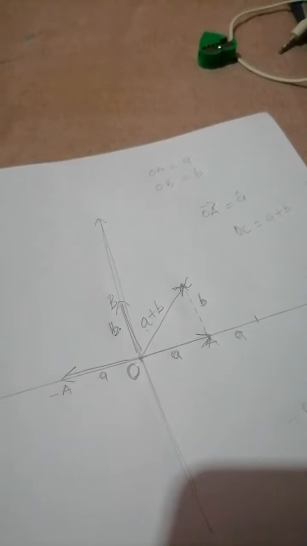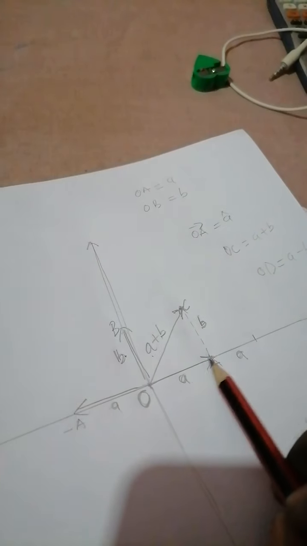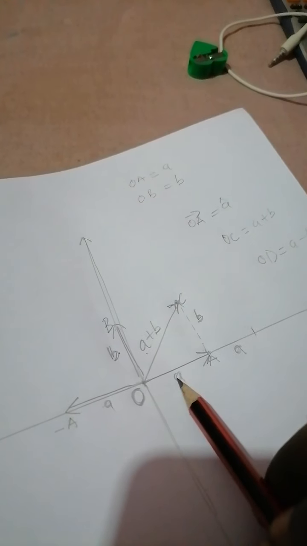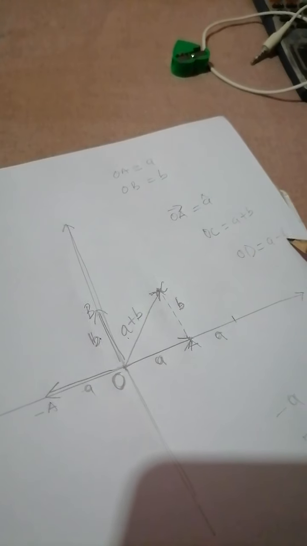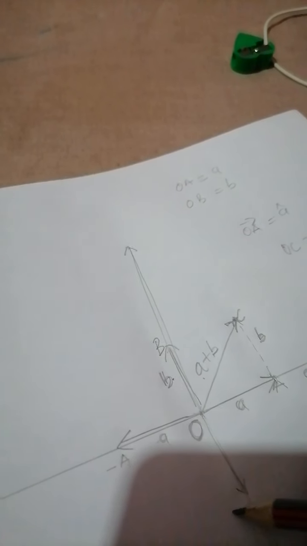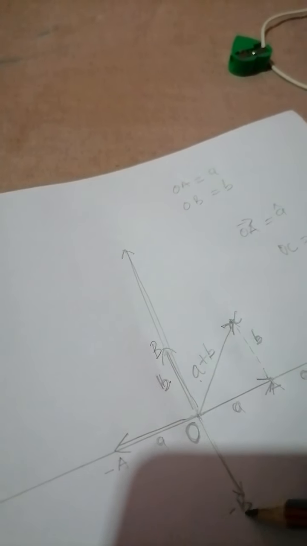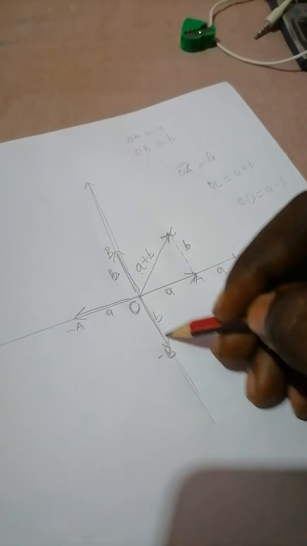Now if I want the vector OD, it is giving us A minus B. A minus B means that I'll move in the direction of A at the magnitude A. Now move in the opposite direction of the vector B, but with the magnitude B. So the opposite direction of the vector B is here. So this, let's say, is minus B. So this is the vector minus B.